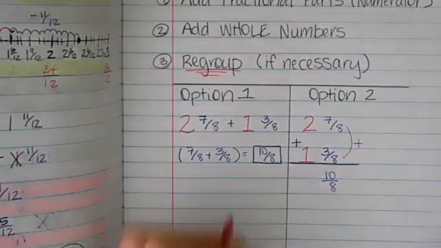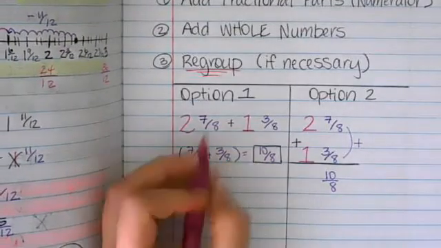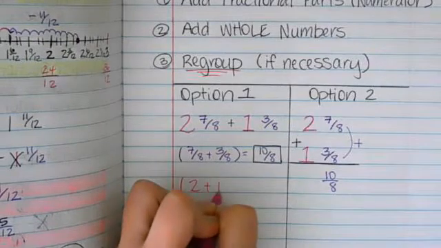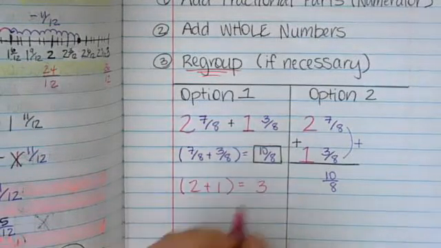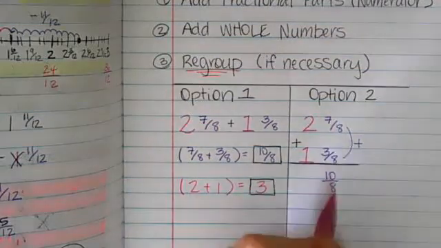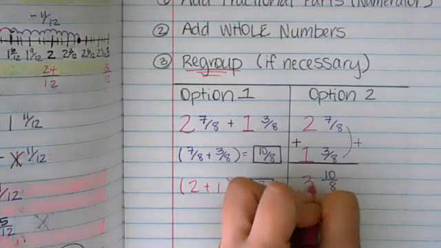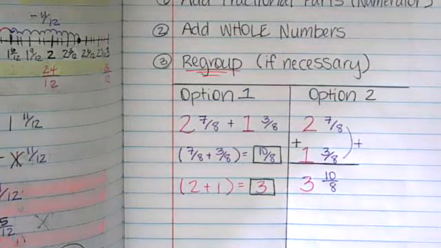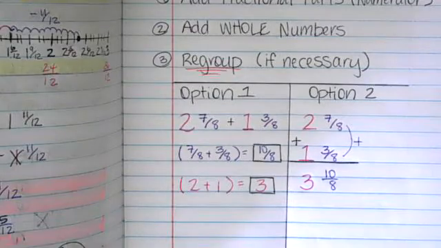The second step is to add the whole numbers. So looking up here, I have 2 and 1 as whole numbers. 2 plus 1, which equals 3. Again, on this stacked version, 2 plus 1 is 3. So now what I have here is a whole amount of 3 and then a fractional amount of 10/8.